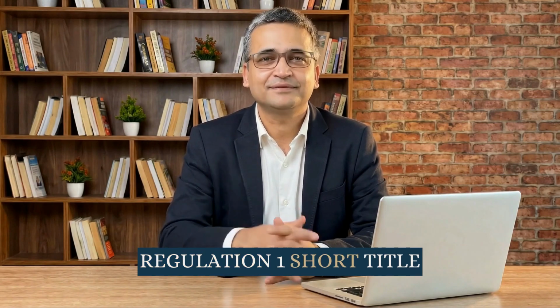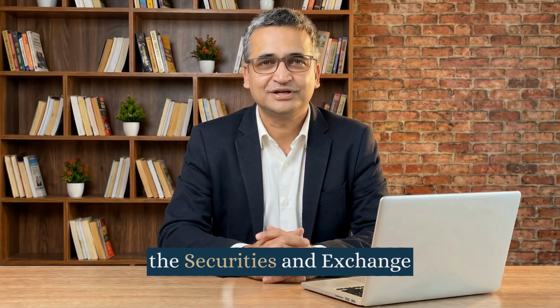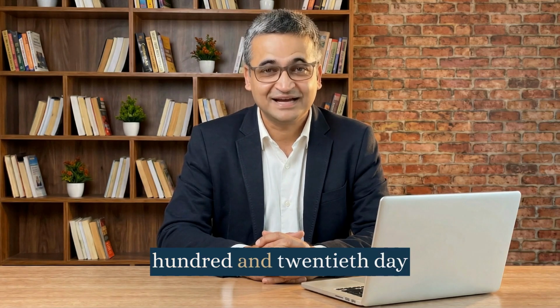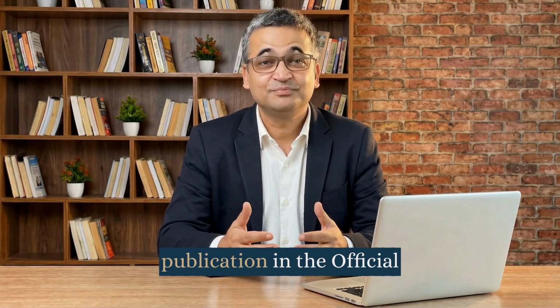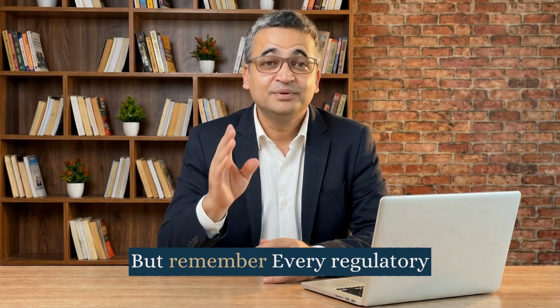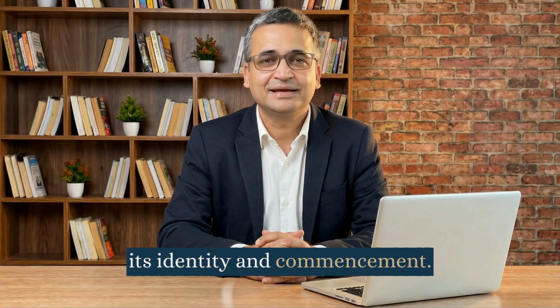Regulation 1, short title and commencement. The regulations are called the Securities and Exchange Board of India Prohibition of Insider Trading Regulations 2015. The regulations came into force on the 120th day from the date of publication in the official gazette. This may look like a basic provision, but remember, every regulatory framework begins by establishing its identity and commencement.